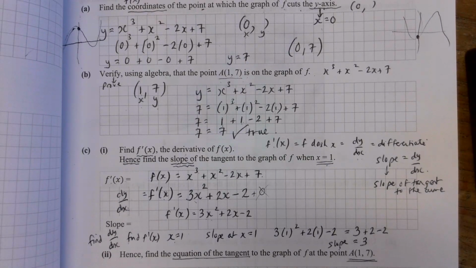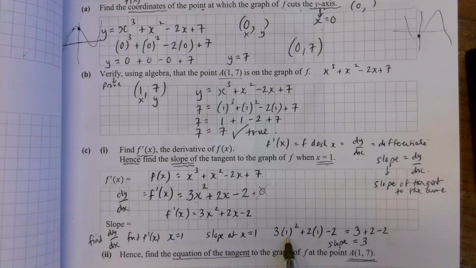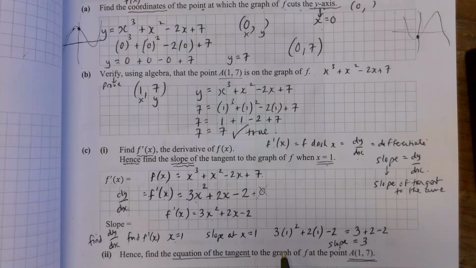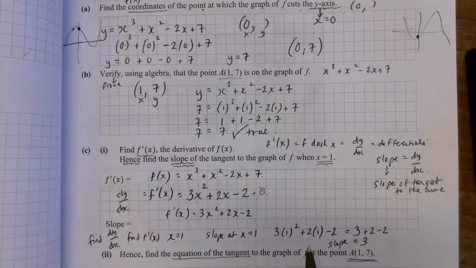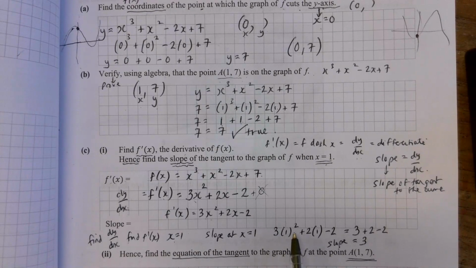Wait, why don't you times... because 1 squared is 1. Yeah, but it's 3 times 1 is 3. Okay, very good. So 3 by 1 squared means square the 1 and multiply it by 3.